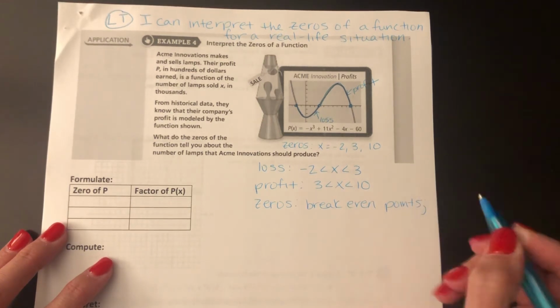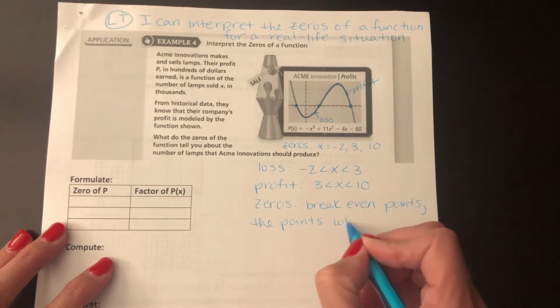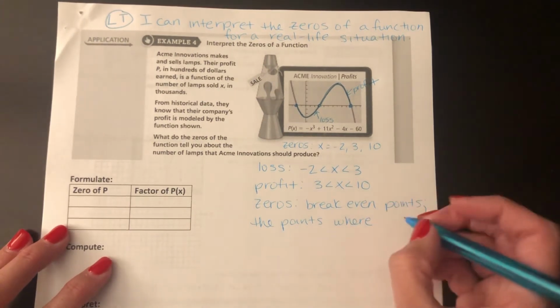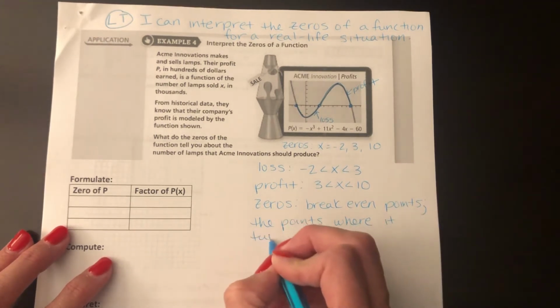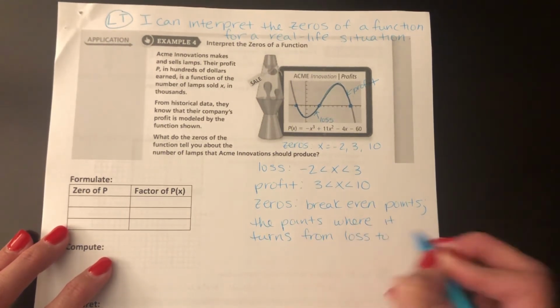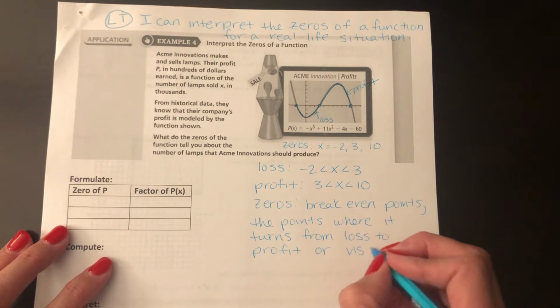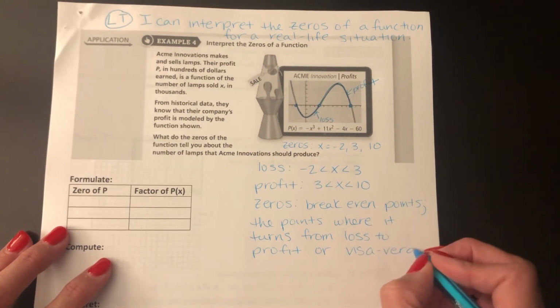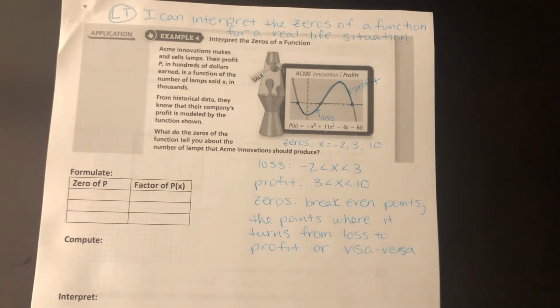Or you could say they're the points where it turns from loss to profit, or vice versa, from profit to loss. Okay. All right, so that's just kind of an application there of looking at zeros for a real life situation.